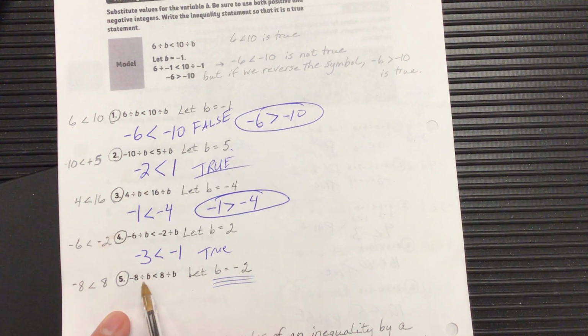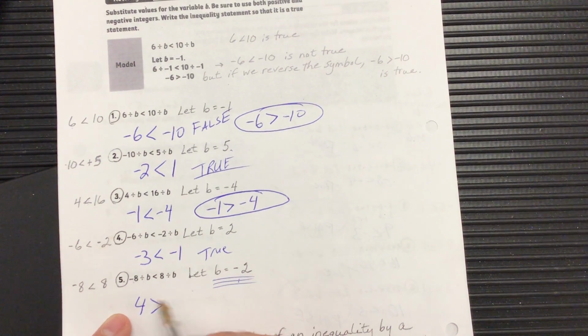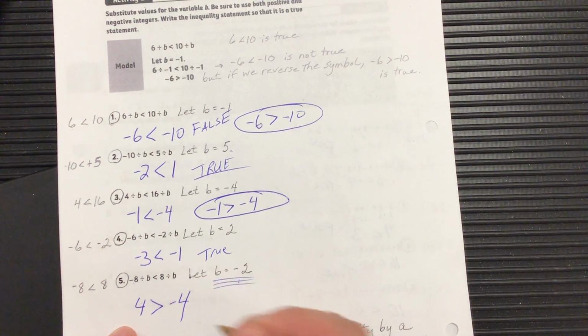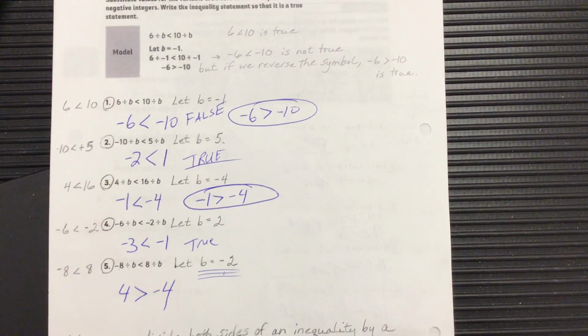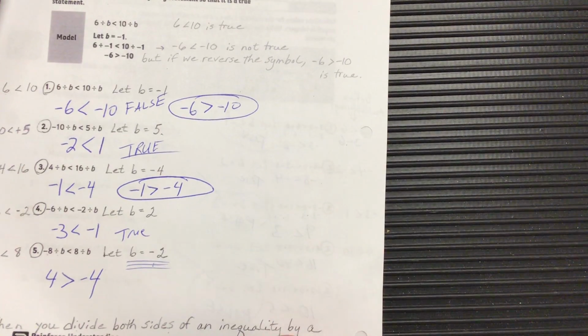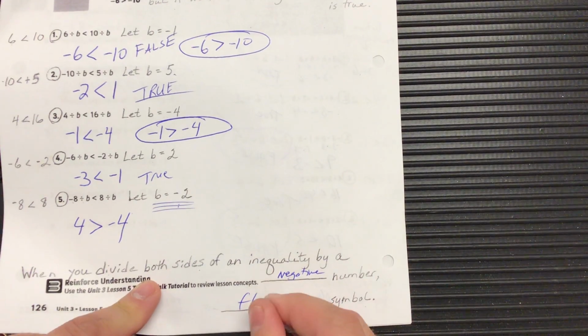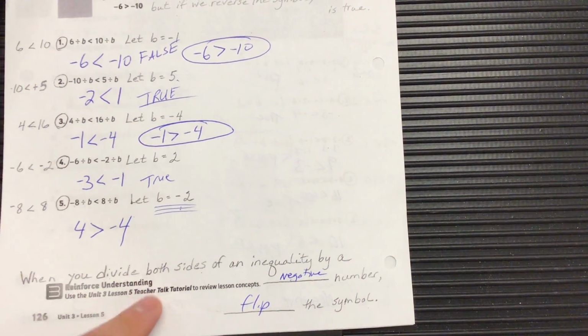Negative 8 divided by negative 2. Kira, what's negative 8 divided by negative 2? I know. It's 4. I'm going to flip it right away. Negative 8 divided by negative 2 is 4. All right, when you divide both sides of an inequality by a negative number, flip the symbol.